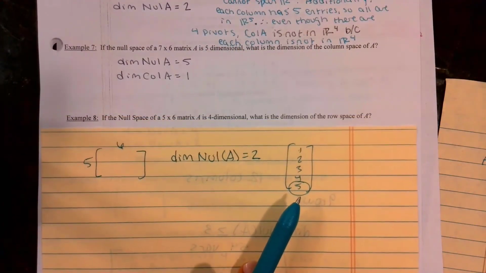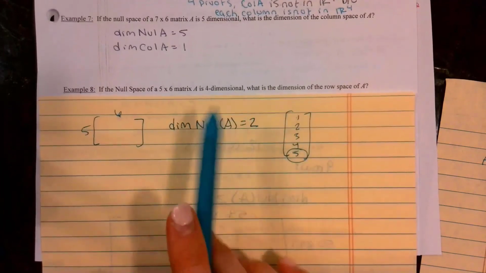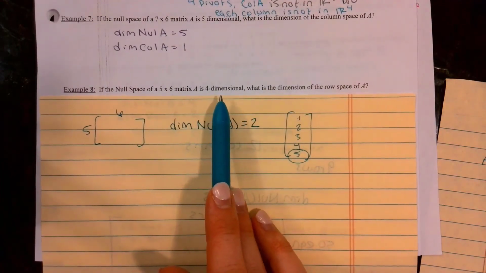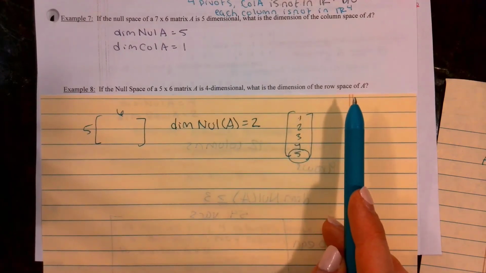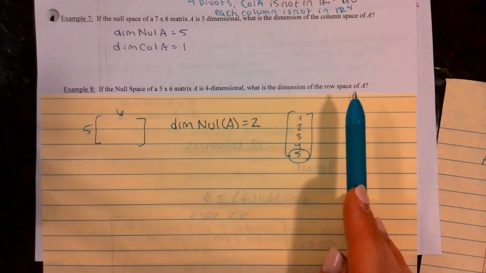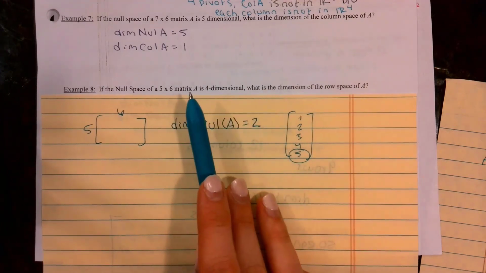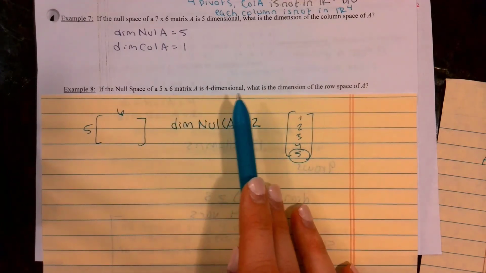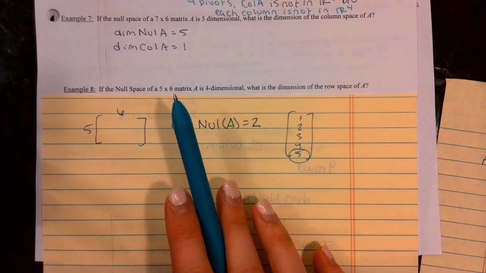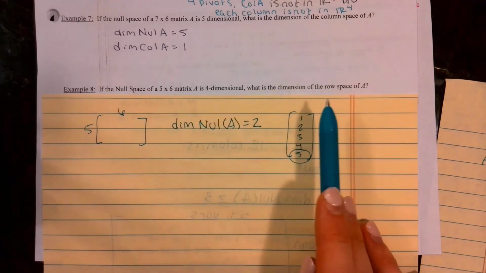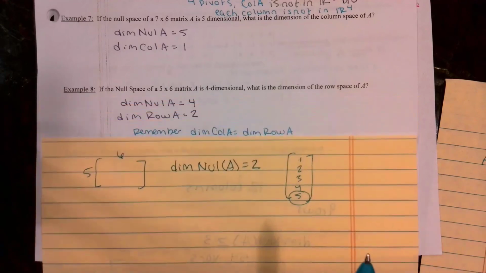Okay, another one. If the null space of a 5 by 6 matrix is 4-dimensional, meaning 4 free variables, what is the dimension of the row space? Well, the dimension of the row space is the same as the dimension of the column space, aka the number of pivots. So if there are 4 free variables, but 6 total columns, that means there have to be 2 pivots, which means the dimension of the row space and the dimension of the column space is 2.